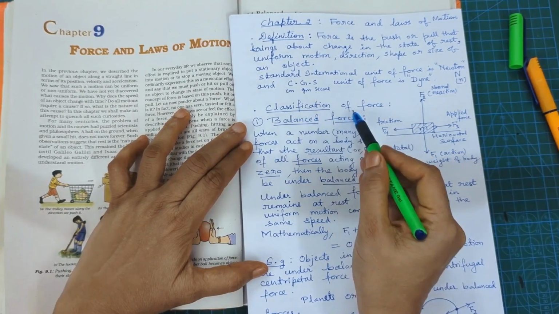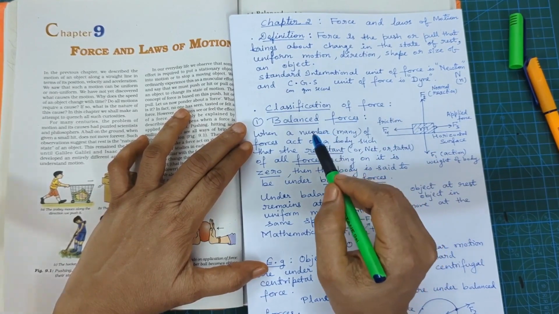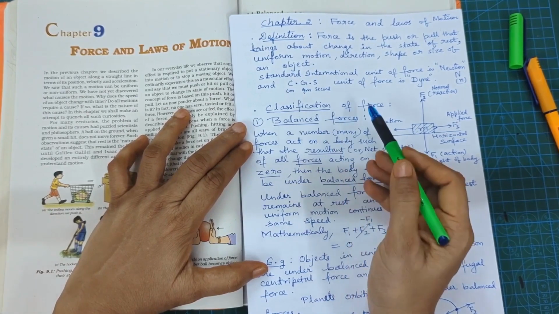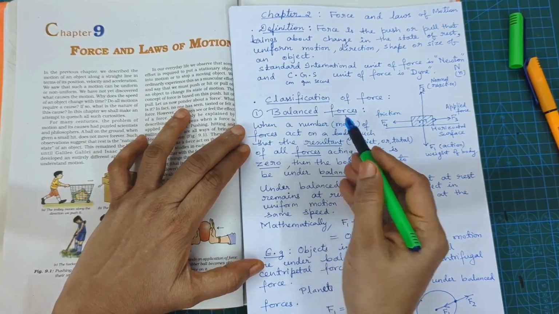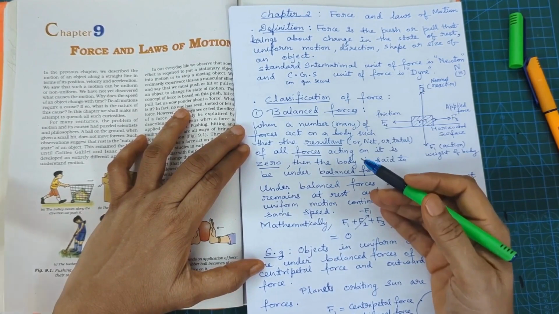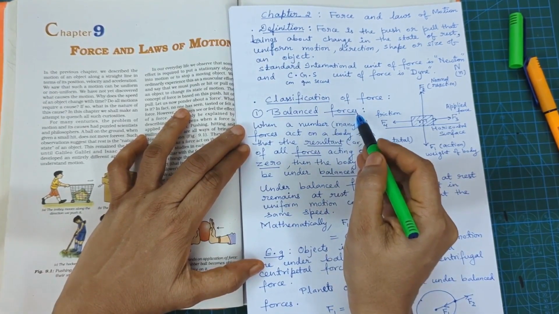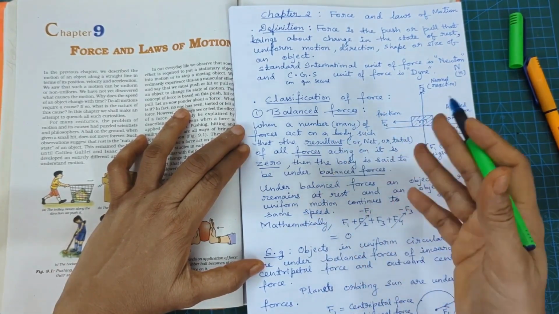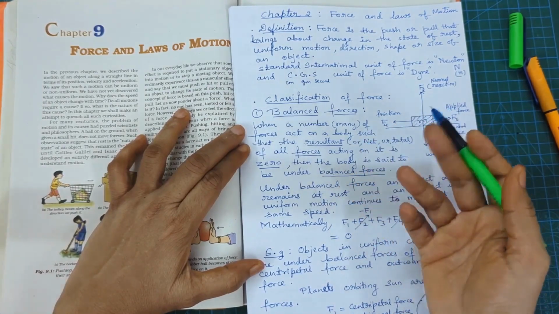So we can classify force as contact force and non-contact force, but in this chapter force is classified as balanced forces and unbalanced forces. So first, what is the meaning of balanced forces? Before the diagram and the theory that I wrote here, just understand the meaning of balanced forces. That means when many forces are applied on a body, and all of them balance each other, none of the forces is dominant. So those forces are called balanced forces.